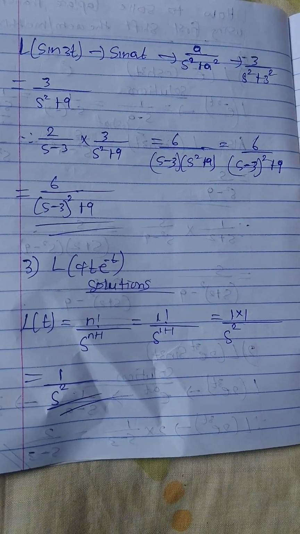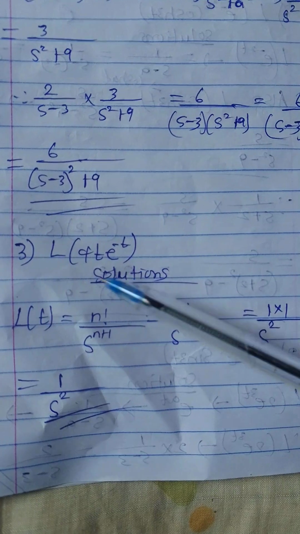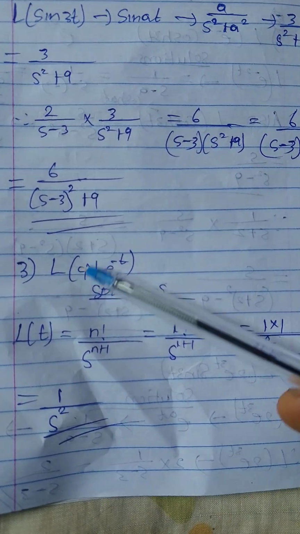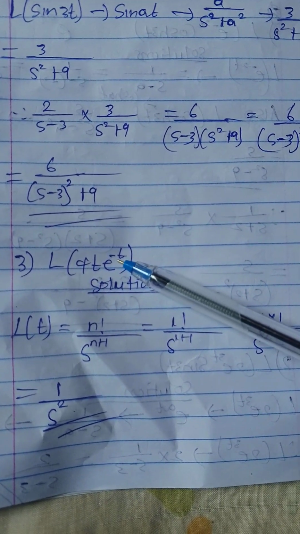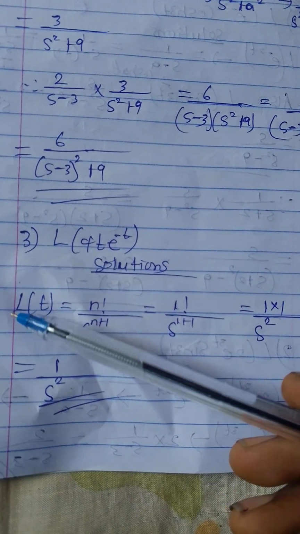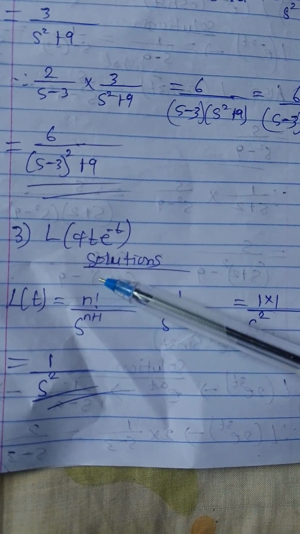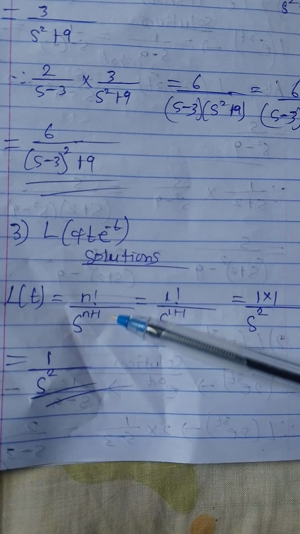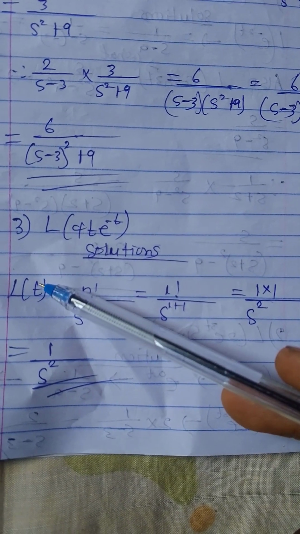Question number 3 says that we have to find the Laplace transform of 4t e raised to the power minus t. Solution: to solve this, I have to find the Laplace transform of each of these functions. If you check, there are two functions here, the function of t and the exponential function. The Laplace transform of t to the power n is always in the form of n factorial all over x raised to n plus 1, where n is the power of t.